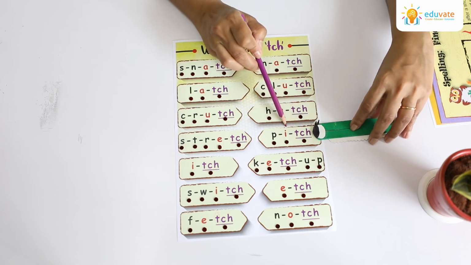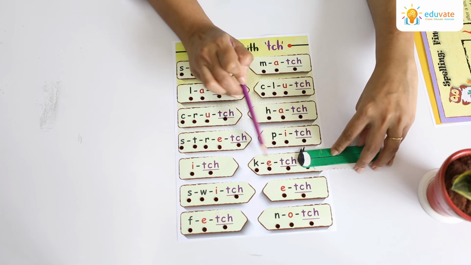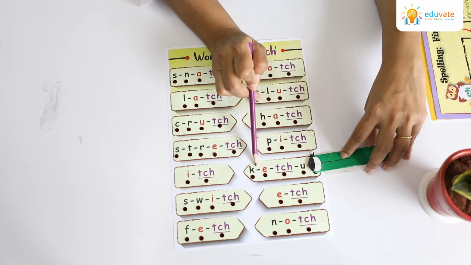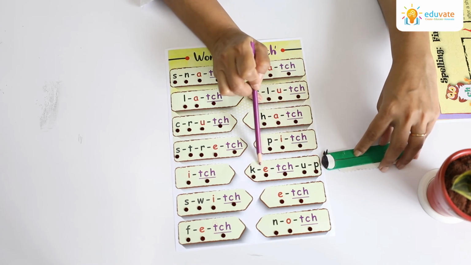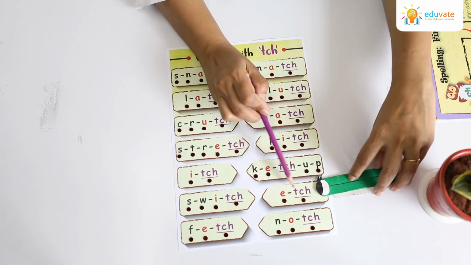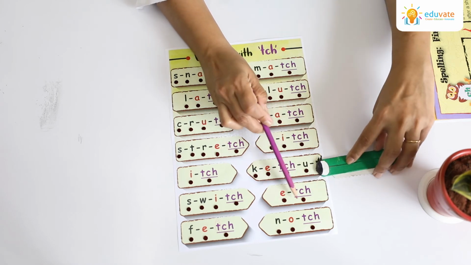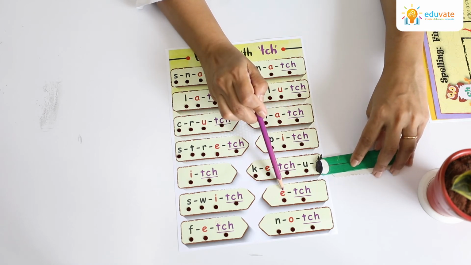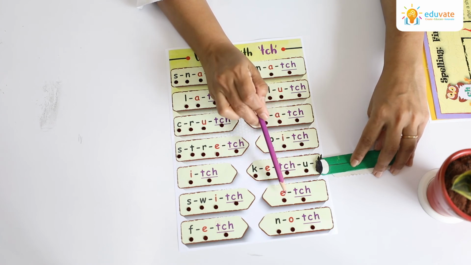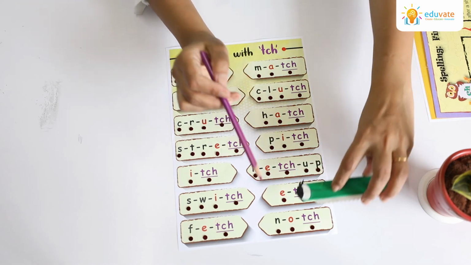Pitch. Okay. Remember your rule. Catch. Ketchup. H. Two sounds, but how many letters do we have? 1, 2, 3, 4. So you have 4 letters just making 2 sounds. That's why the sound dots is of utmost importance.